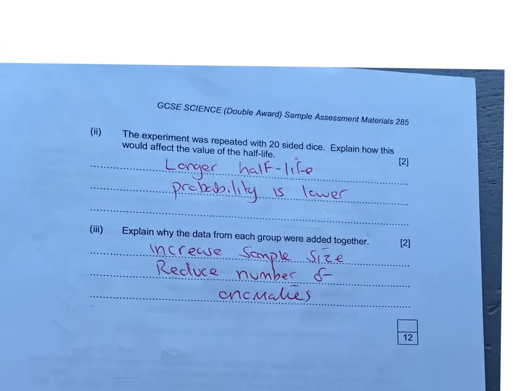And then the experiment was repeated with 20-sided dice. How does this affect the half-life? Well, you're going to have a longer half-life because the probability is lower. Think about rolling a 1 on a 6-sided dice. The chance of getting a 1 is 1 in 6. Well, if you pick a 1 on a 20-sided dice, the chance now is 1 in 20. So it's going to take a lot longer for that 1 to come out if you keep rolling a 20-sided dice.